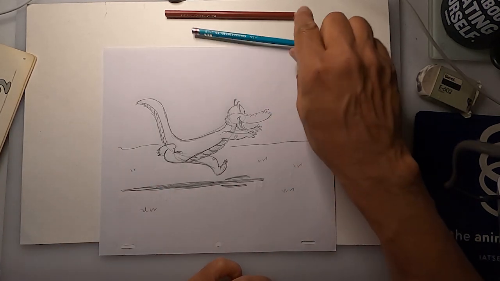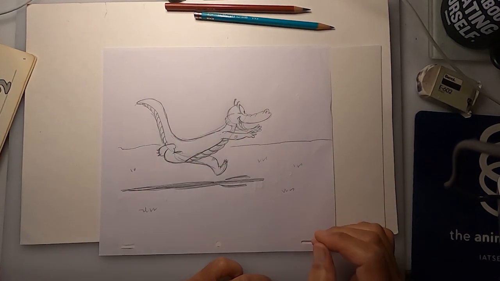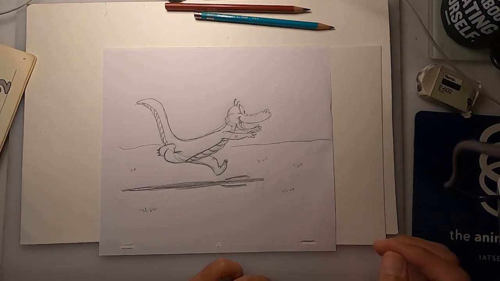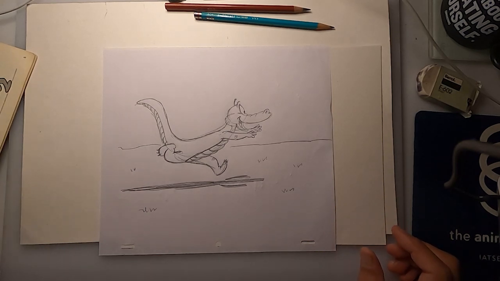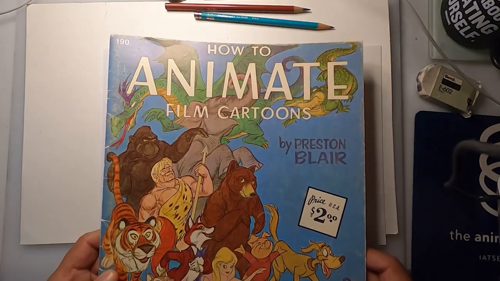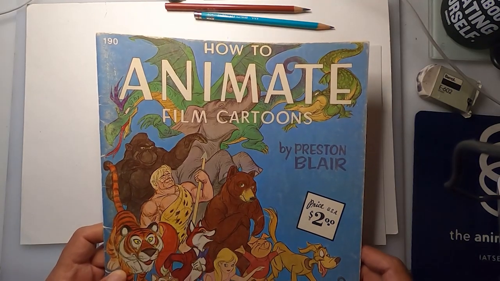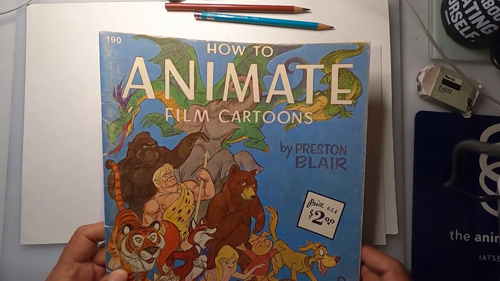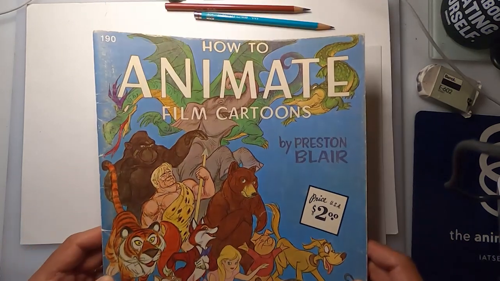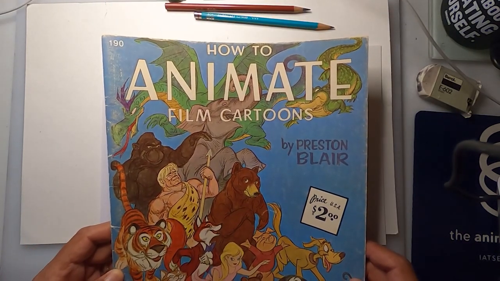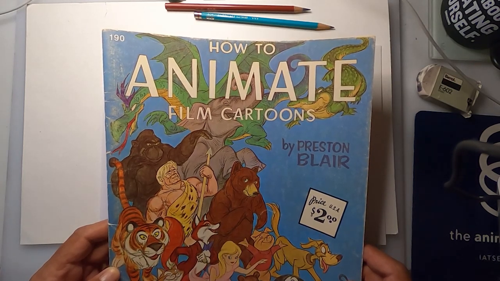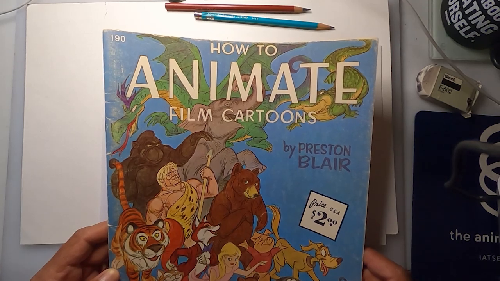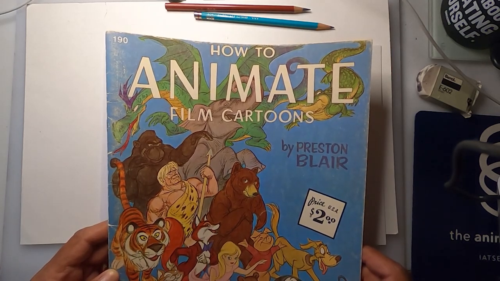So there's our quick little alligator based on Preston Blair's Sketching Basics Shorthand Art, which is page 4 of the How to Animate Cartoons by Preston Blair. Which, like I said, this came out in 1980, and in the big compilation books of Preston Blair animation, all this material is included. And you can look that up on Amazon by typing in Preston Blair's name, and you'll find the compilation books that have both volumes of his Walter Foster books, animating film cartoons.